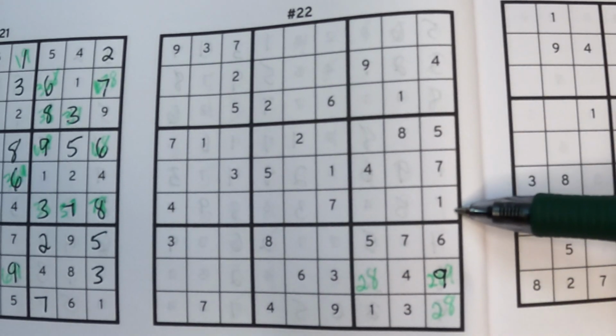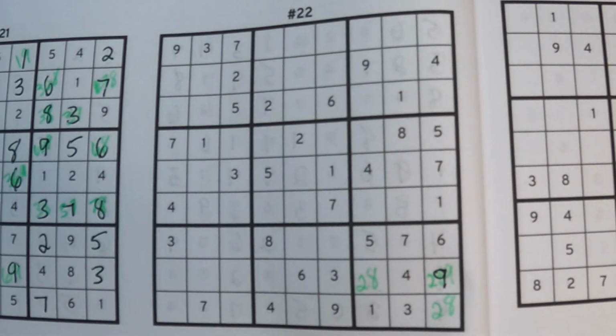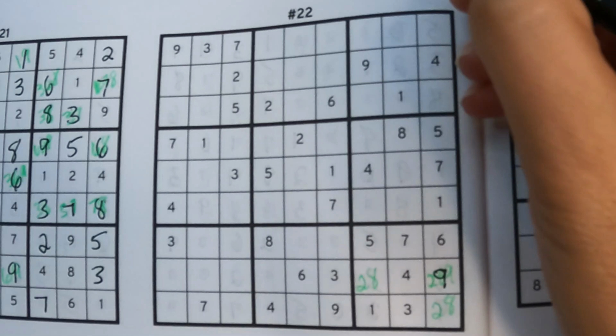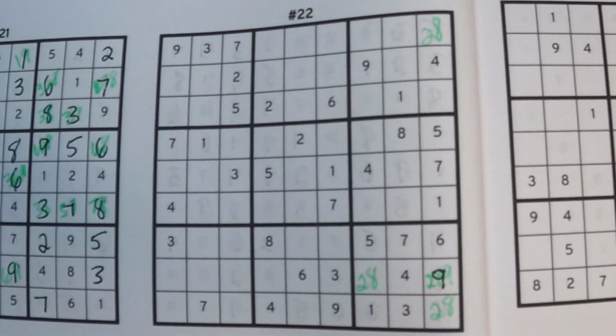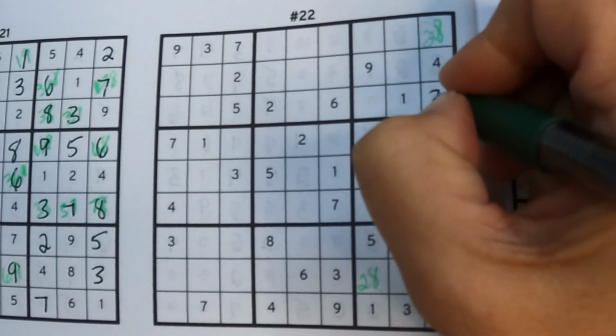For this column, we're missing 2, 3, and 8. We've got a 3 here, so 2, 8. That means that our 3 for this column has to be here.